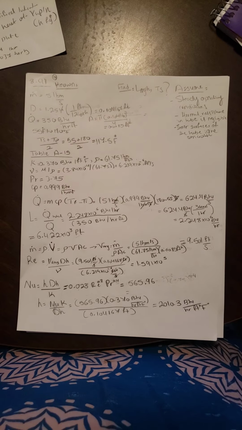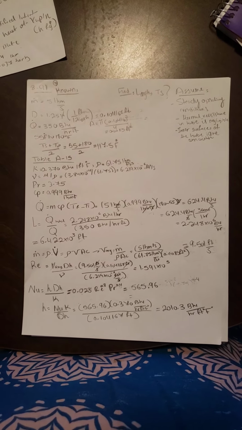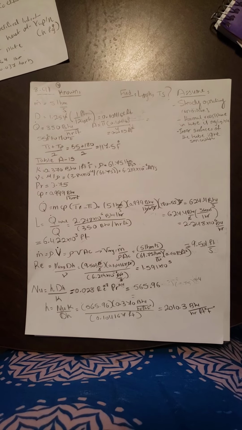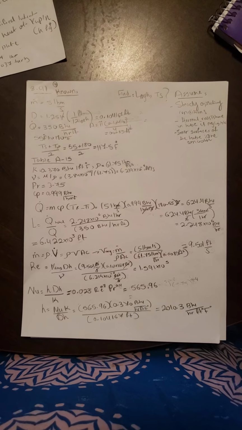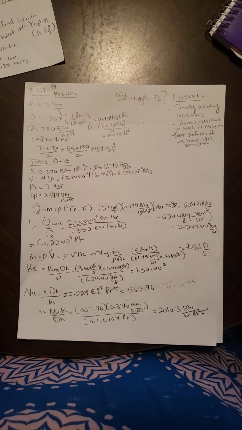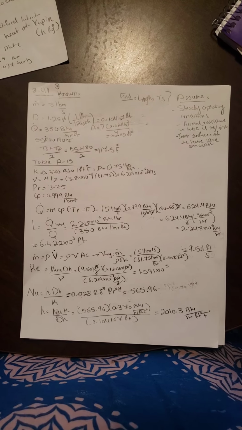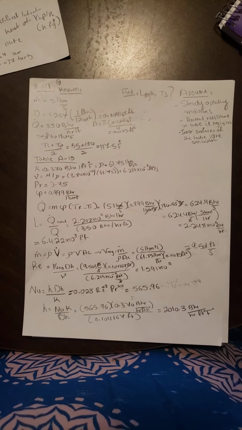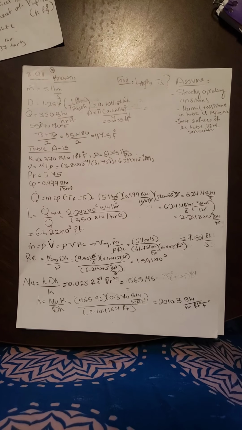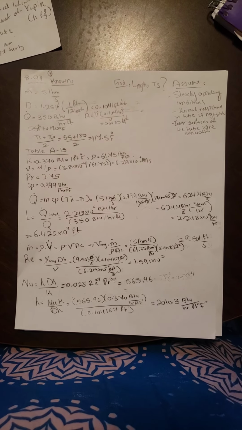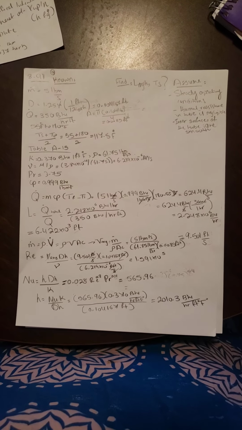Question 8.91 wants us to find the length and the temperature of the surface. We assume steady operating conditions. Thermal resistance in the tube is negligible. Inner surface of the tube is smooth. We have our knowns, and we solve for the bulk temperature, and we grab our properties from table A15 again. And here it says that Q is 350 BTU per hour per foot, which is going to help us solve for the length. So the length is Q total over Q. The energy units cancel out, and we have feet left.